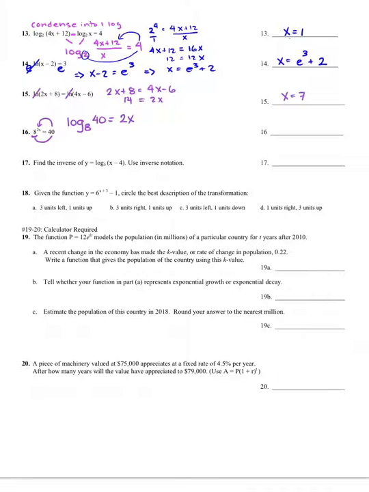Now, log base 8 of 40 is not something that you would be able to enter into your calculator because they only understand either natural log or base 10, the common log. So we're going to rewrite log base 8 of 40 using our change of base formula. So that's going to be log 40 on top, and the lower number goes on bottom.